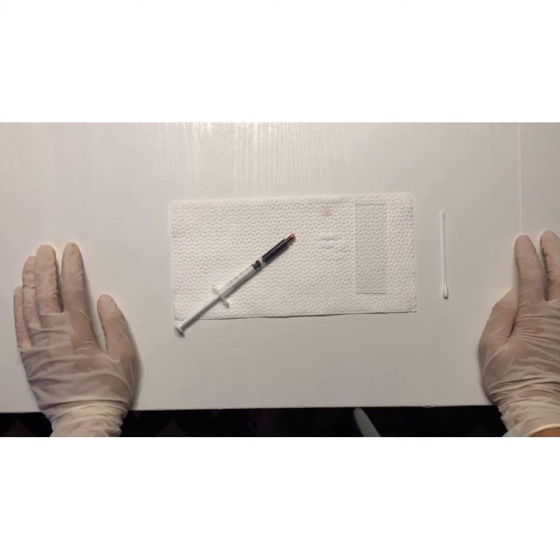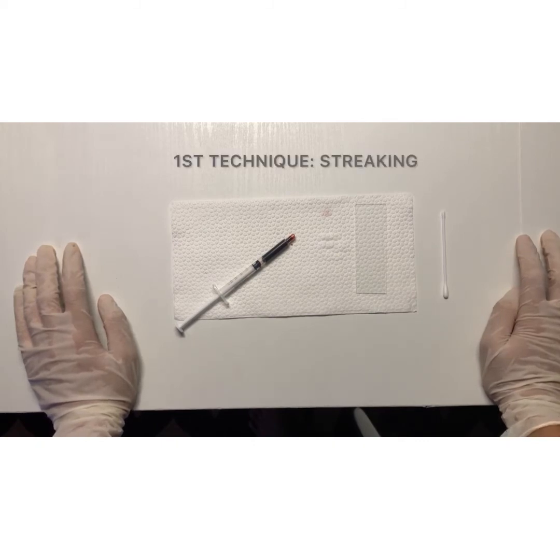So the first technique that I will be demonstrating is the streaking method. Streaking is a procedure in which a selected specimen is applied gently and rapidly throughout the slide in a zigzag manner in order to obtain a relatively uniform distribution.